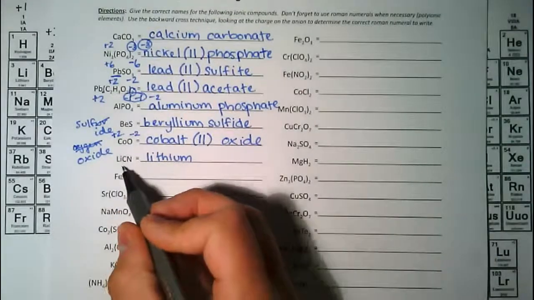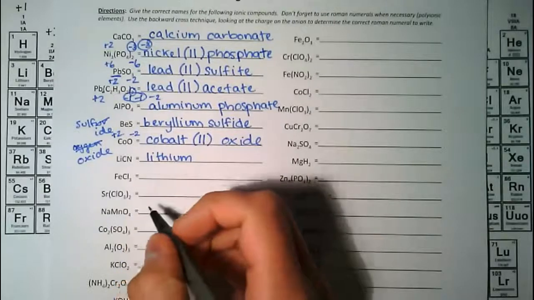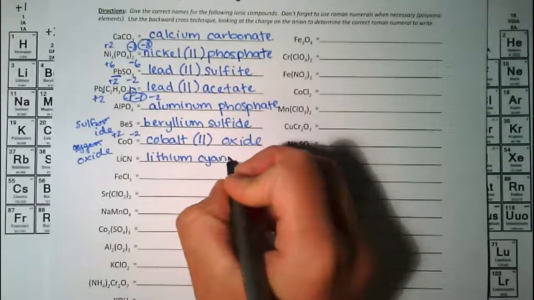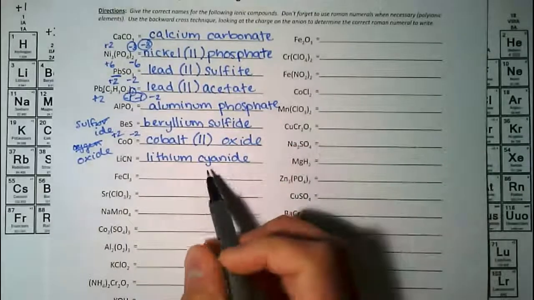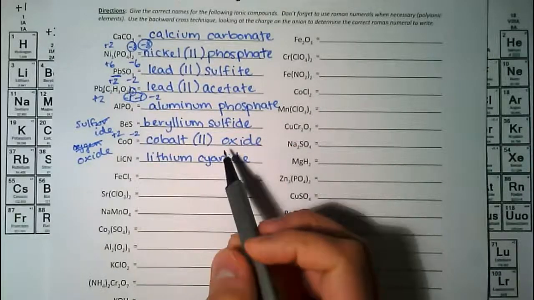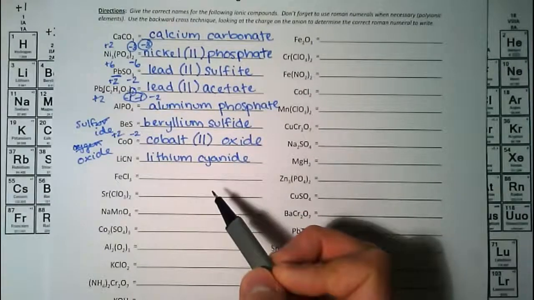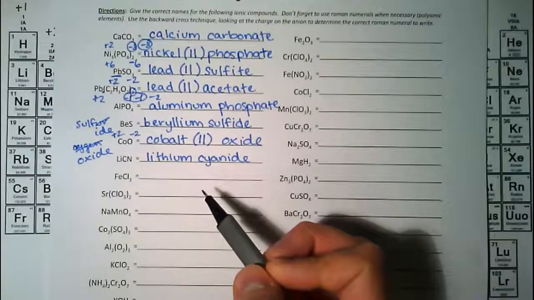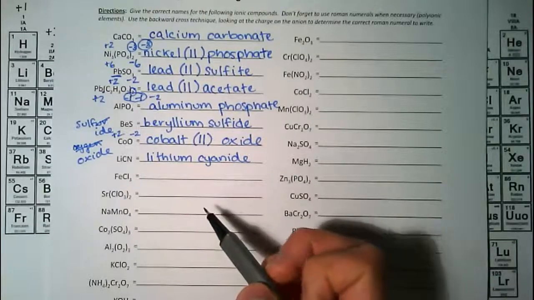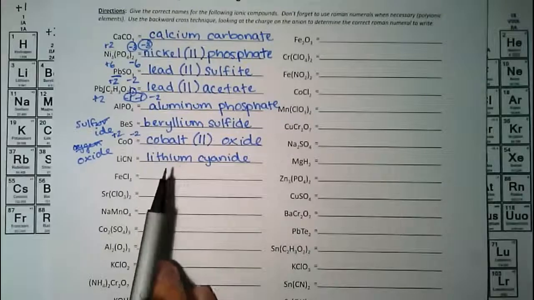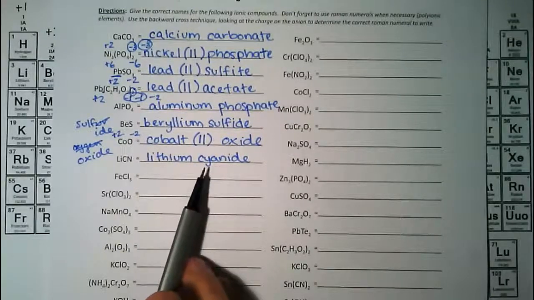And then I have cyanide, and that's a polyatomic ion, so I'm just going to keep the name cyanide. And that's kind of a weird polyatomic ion name because it does end in IDE. There's not very many polyatomic ions that end in IDE. Most of them end in ate or ite. So this is kind of strange, but this is the correct name, lithium cyanide.